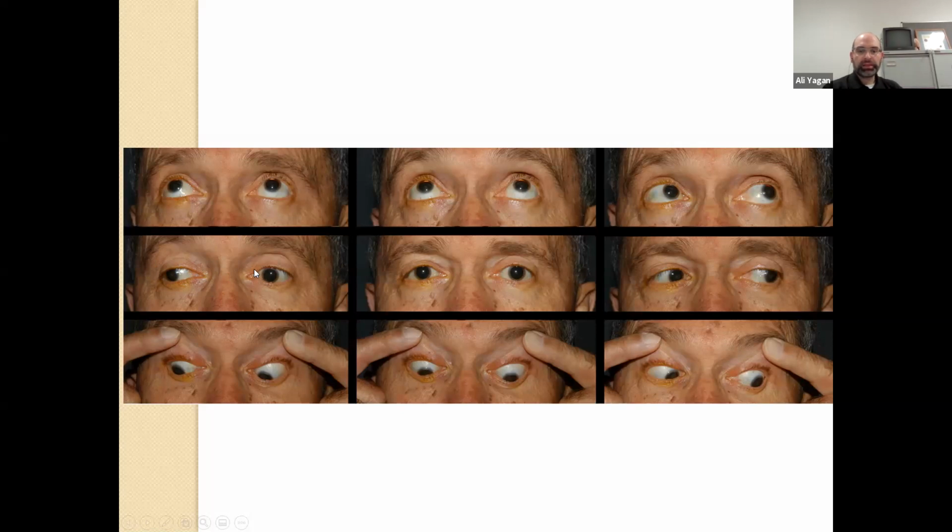But it's only that muscle that's affected, the medial rectus, because he can look up and down. It's not a third nerve palsy, it's only a medial rectus weakness in the left eye. Hence, it's a left INO. And in clinic, he will have an abducting nystagmus in that eye. So that eye will beat in that direction.